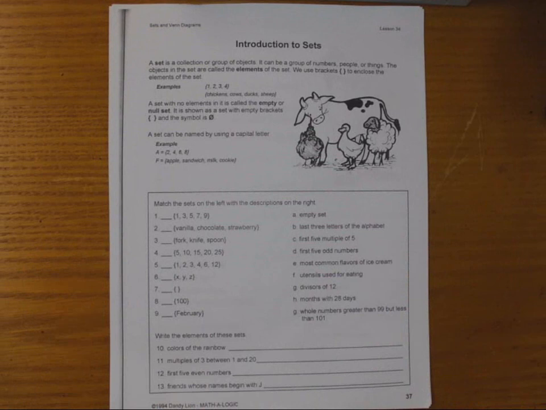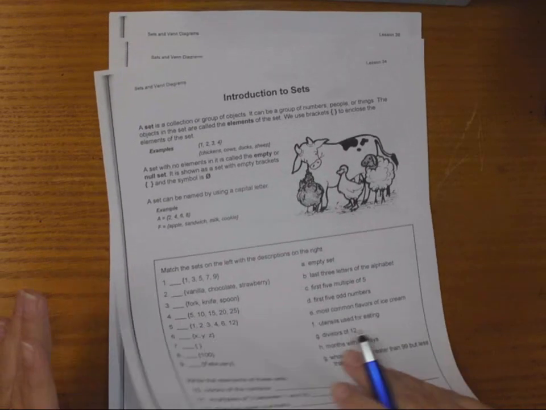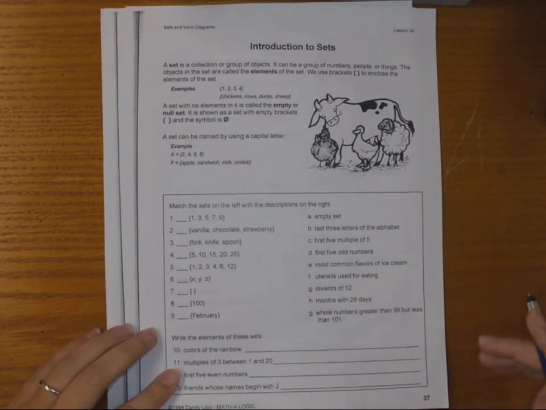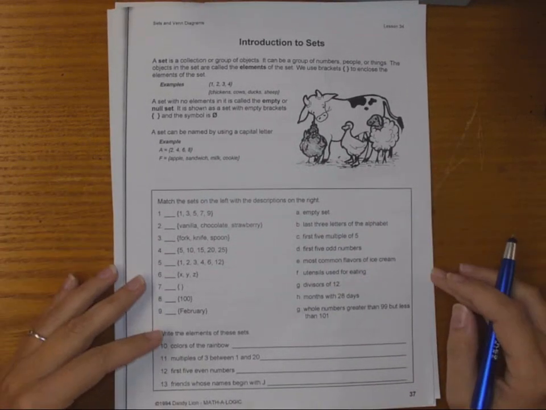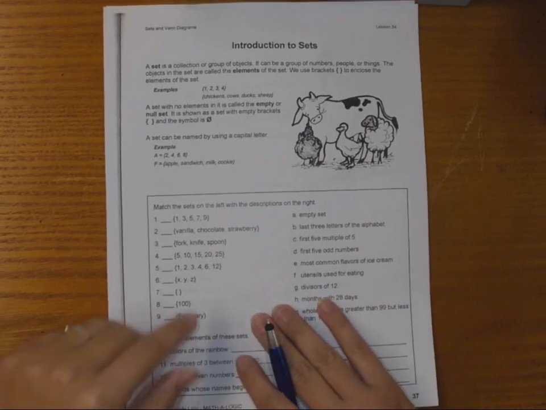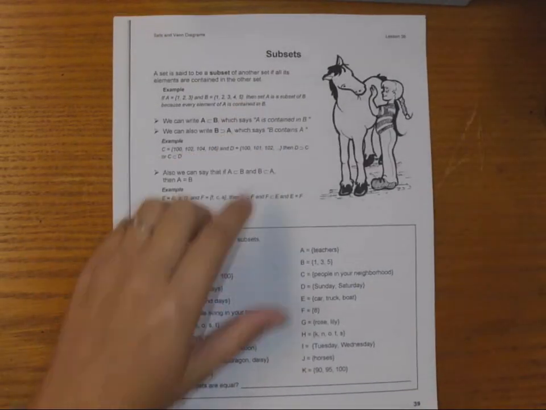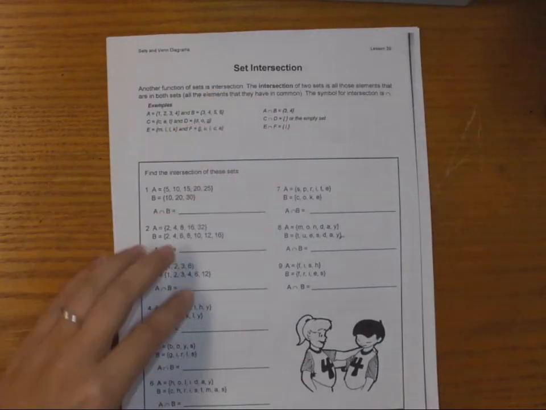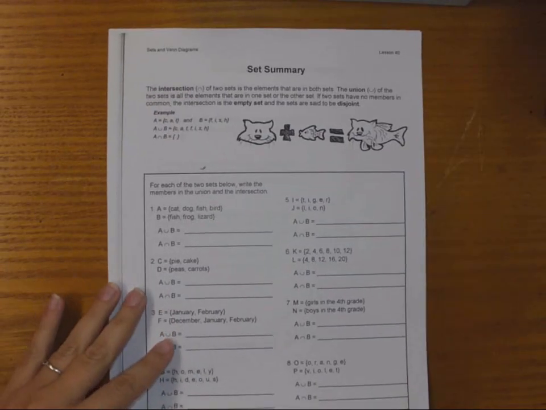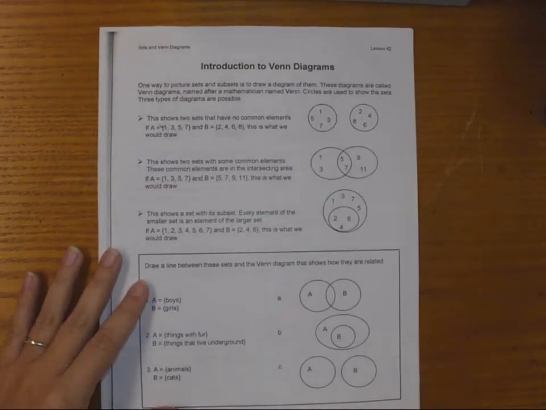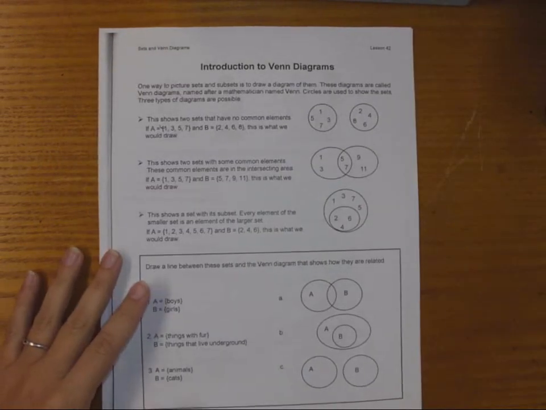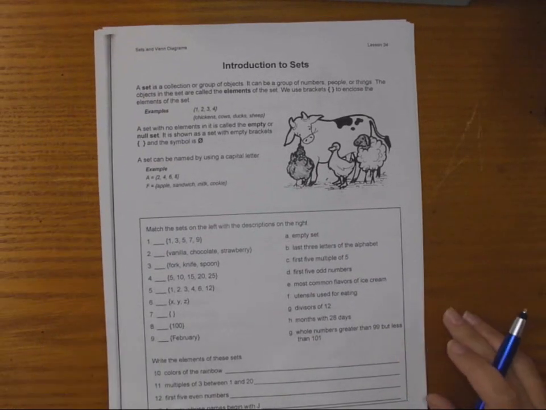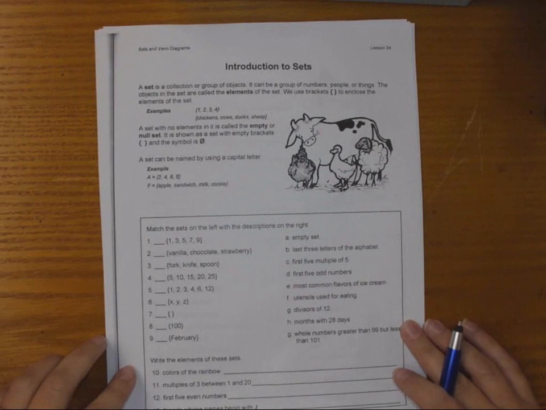I want you to pause the video and go through the first 5 papers, read through them, and work through the problems. I'm just going to pick a few to work through. The first 5 papers are the introduction to sets, subsets, adding sets, set intersection and set summary, and introduction to Venn diagrams. They're pretty quick papers, but take a few minutes to look through those and then resume when you're ready to go over them.